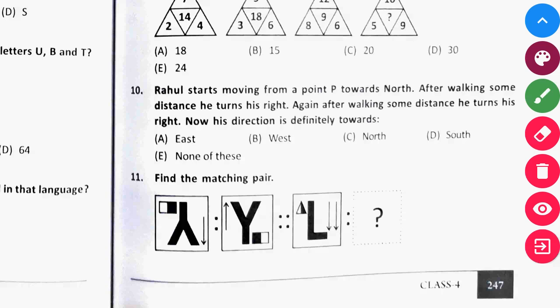Okay. Now you can see what is the similarity between these two figures, or which is the pattern between the figures. You just check first.